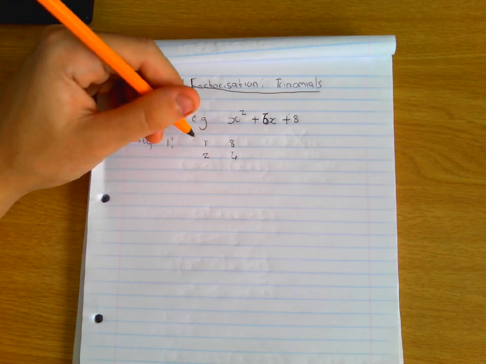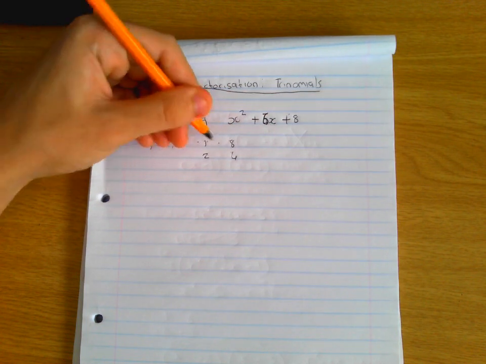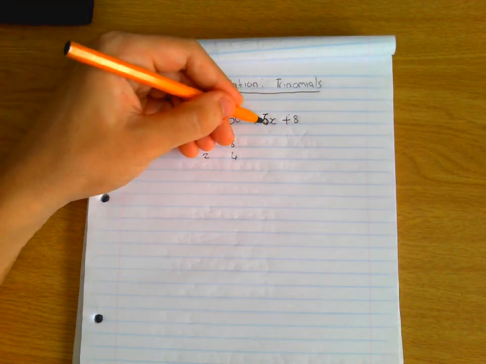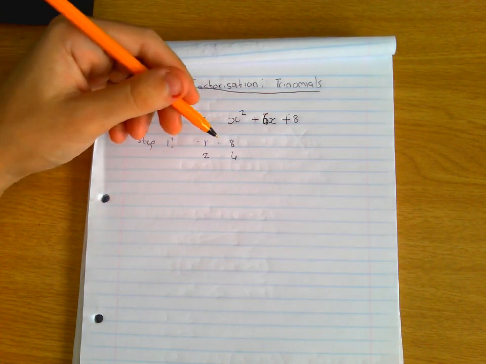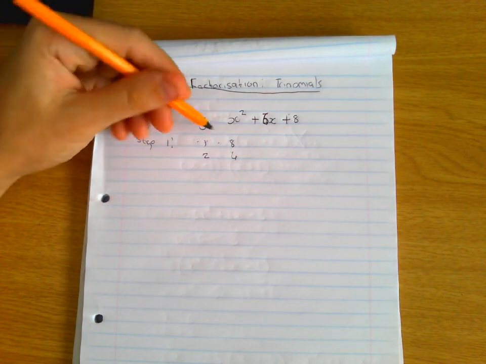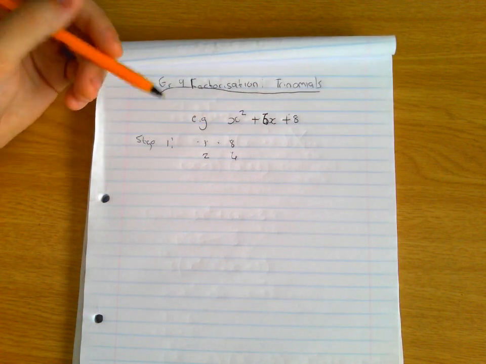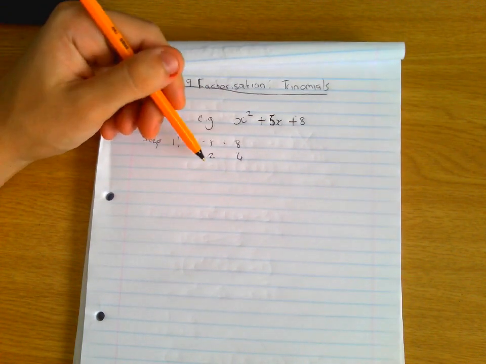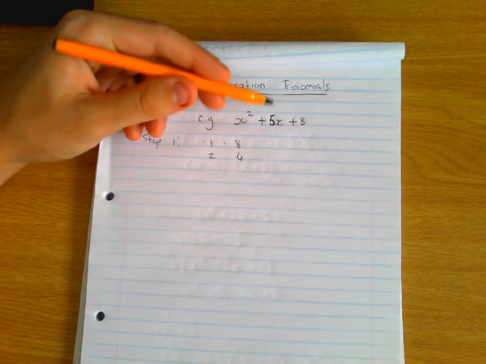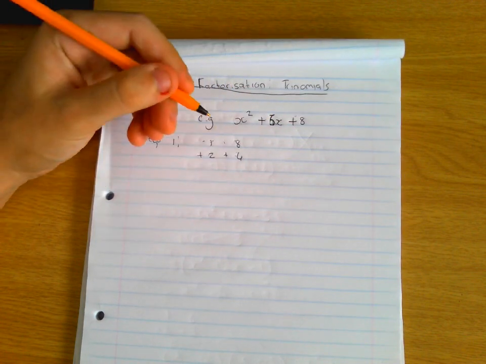Now I need to put a plus sign or a minus sign here in order to get to 6. Okay, so 1 and 8. There's no way to add and subtract 1 and 8 in order to get 6. So we know it's not this one. Okay. So let's look at the next line. How do I go from 2 and 4 to get 6? Okay, I say plus 2 plus 4, right?